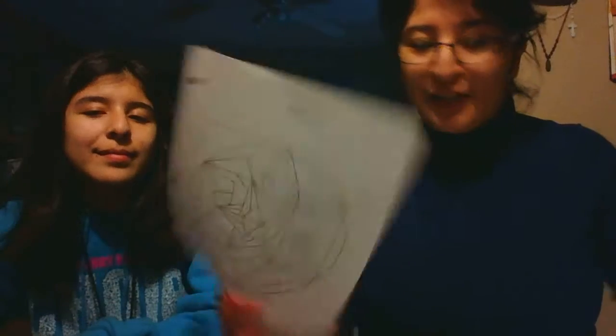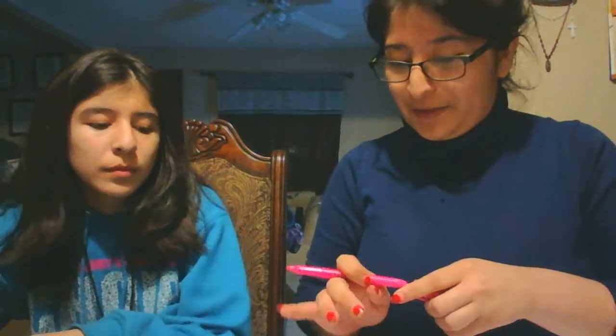So today we're going to be talking about shapes, and I'm going to show you an image, and I want you to highlight all the different shapes that you see. Okay.